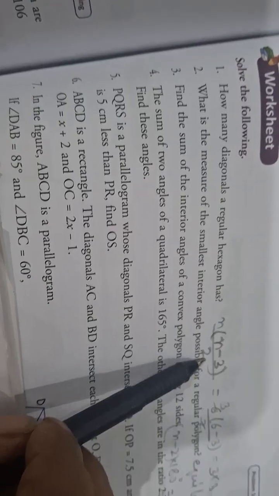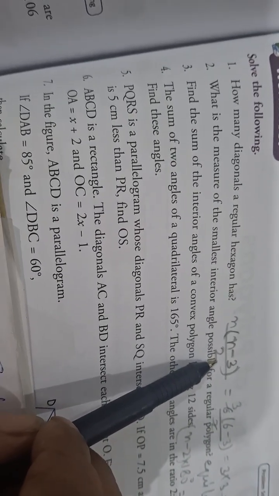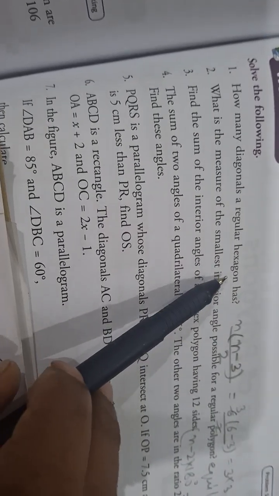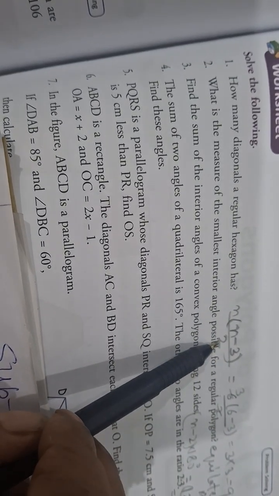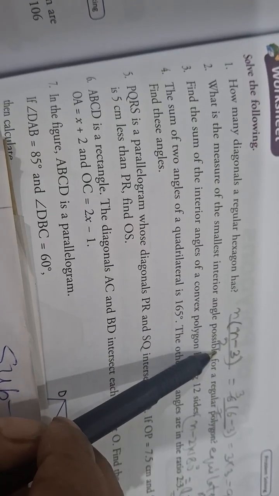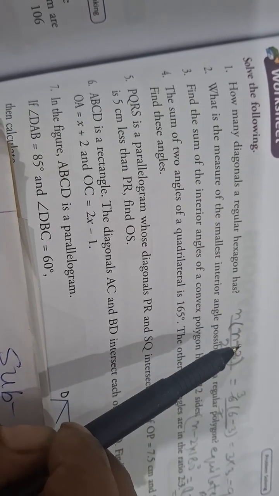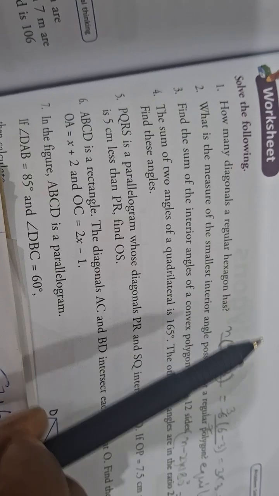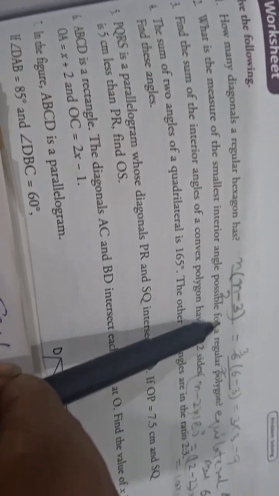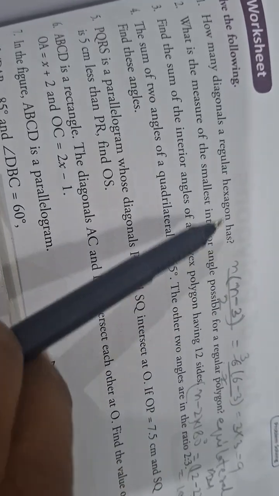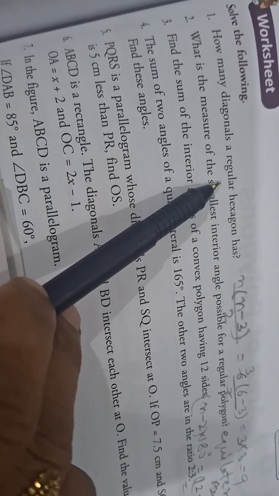By this formula you can calculate the number of diagonals of any figure. Suppose a pentagon, then 5 into 5 minus 3 upon 2. 5 minus 3 is 2, and the 2s cancel out, so 5. So by this formula you can calculate the number of diagonals of any figure that has equal sides. So the figure must be regular.